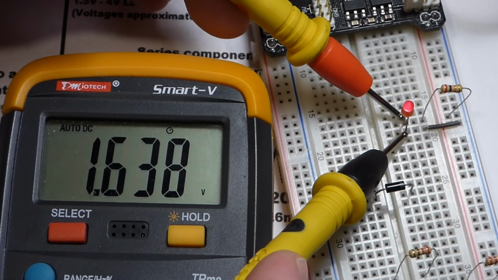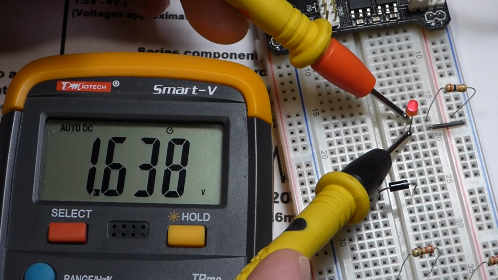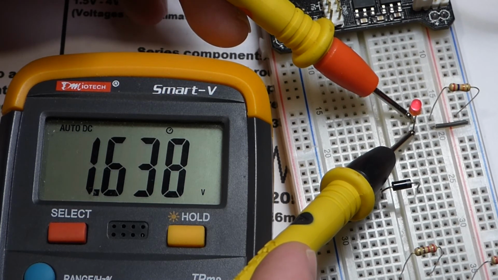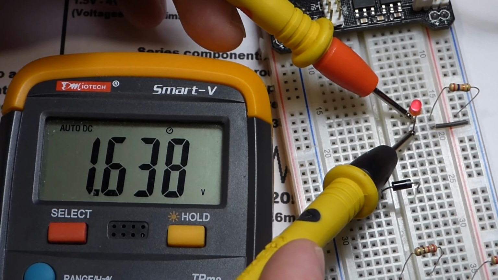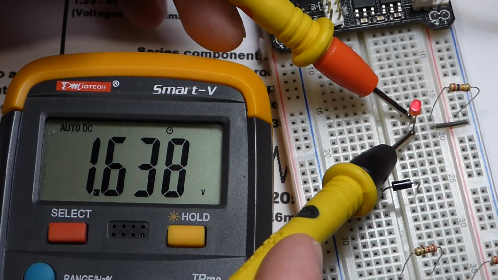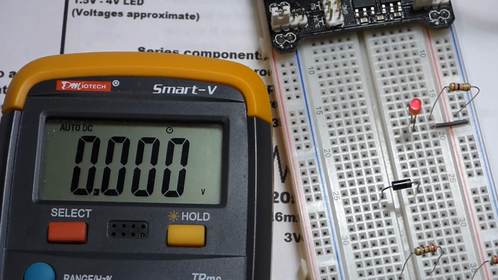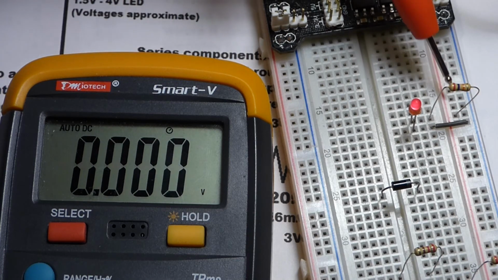And you'll see that we got about 1.6 volts across the LED. It's not blocking as much voltage because there's less current going through it, but it's still pretty close to that 1.7, almost 2 volts that we were at before, even though the current difference is a lot bigger. We got a lot less current now than we did before.